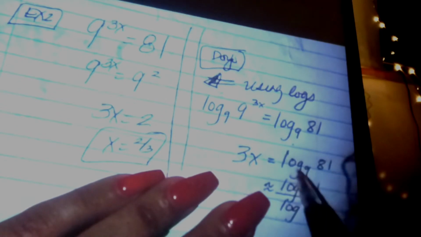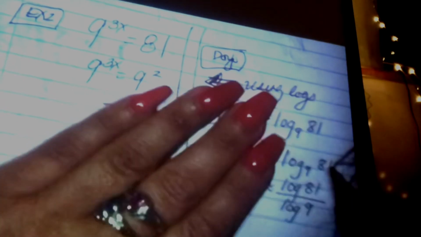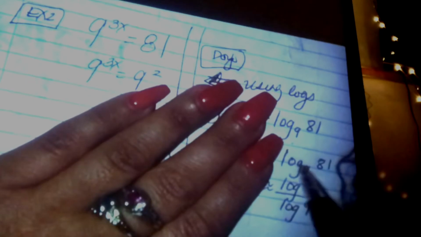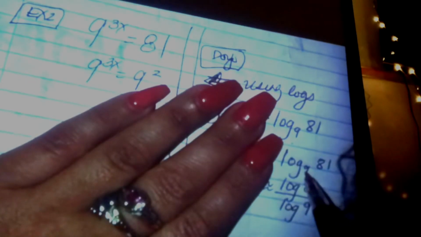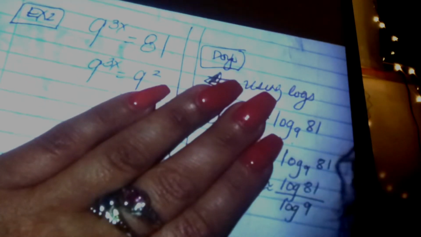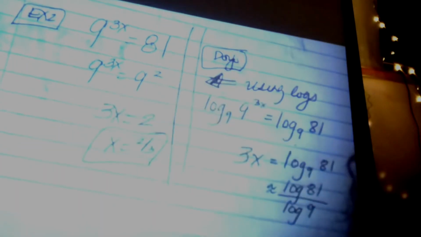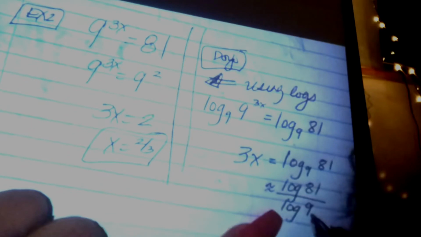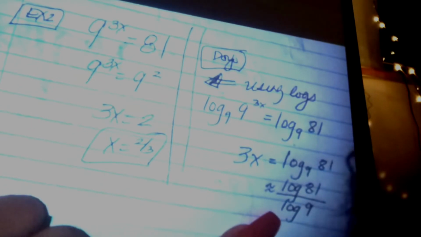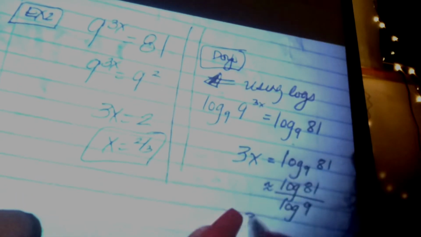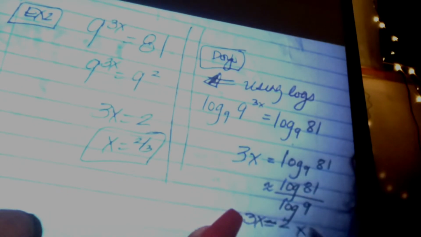You guys, this right here, I should recognize the purpose of a log is to solve for the exponent. So 9 to an exponent equals 81. So what do I get? 2. That's why log of 81 divided by the log of 9 is 2. Juju, don't let me lose you, babe. So then I get 3x equals 2. It's actually an equal sign, so x equals 2/3.